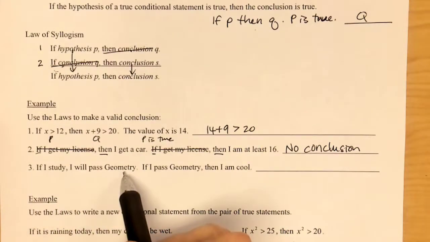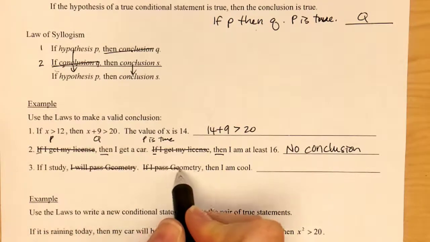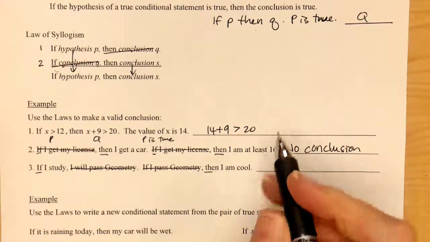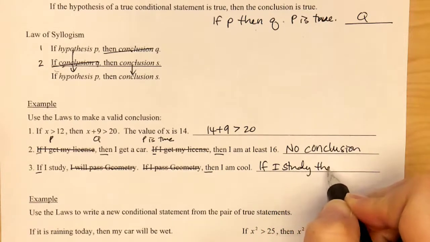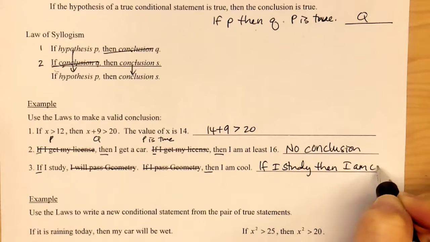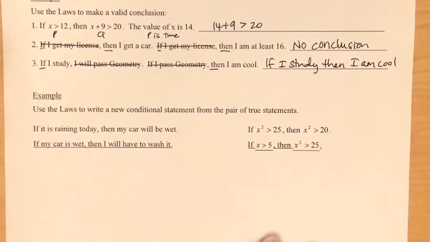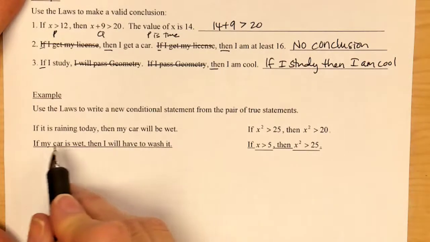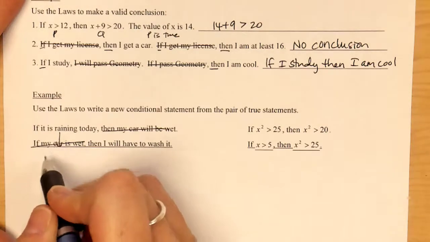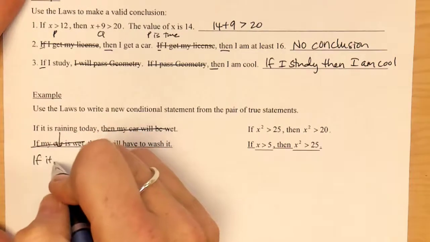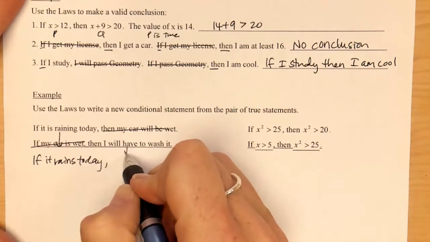If I study, I'll pass geometry. If I pass geometry, then I'm cool. So taking out the overlap again, this time I'm left with an if-then, so my conclusion is if I study, then I'm cool. Two more to practice. If it's raining today, then my car will be wet. If my car is wet, then I'll have to wash it. So taking out the overlap, I end up with, if it's raining today, then I'll have to wash my car.